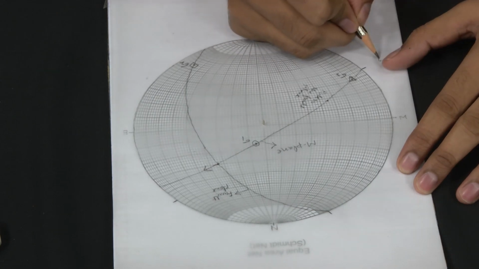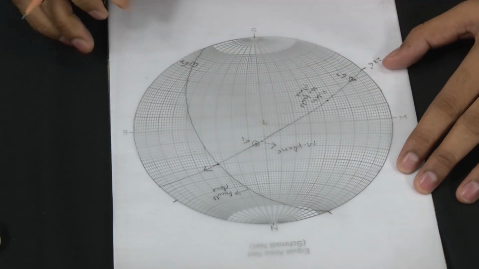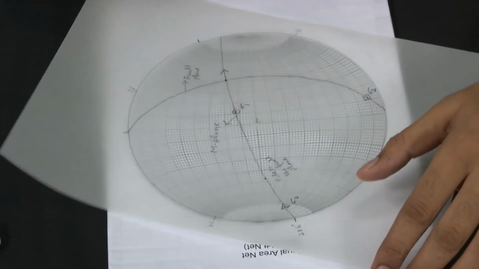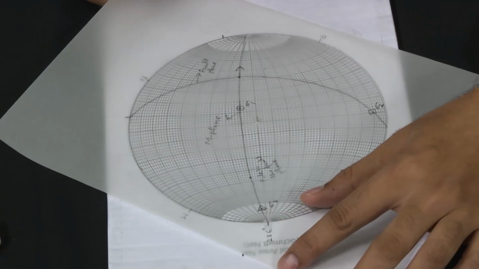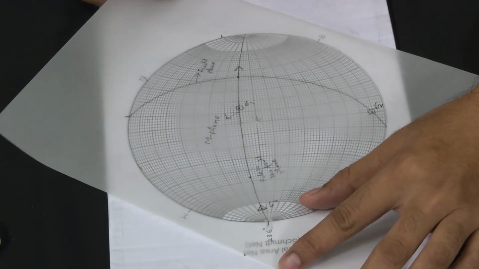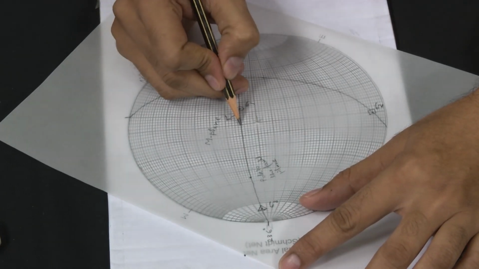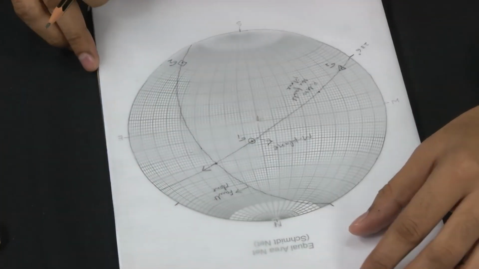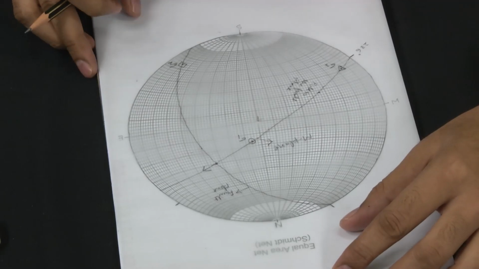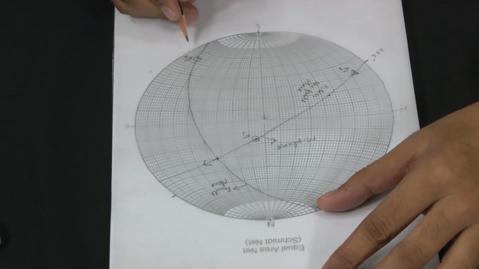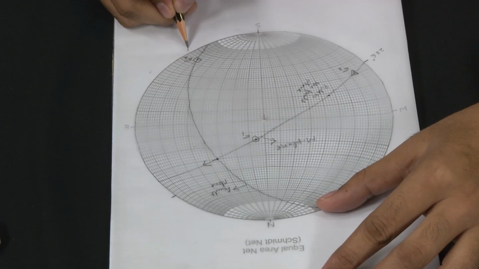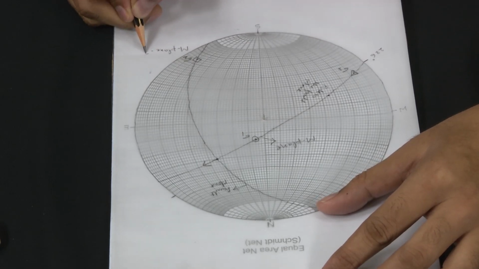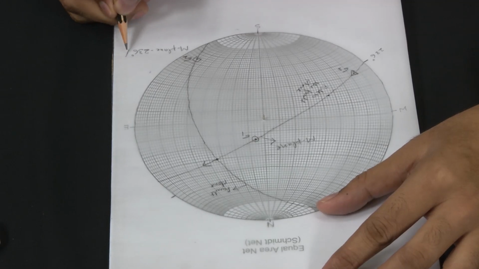So, this is 236, and for the dip, we will rotate this strike to the north and determine the dip, and the dip is 80 degrees. So, the value of the M plane is 236, 80 degrees.